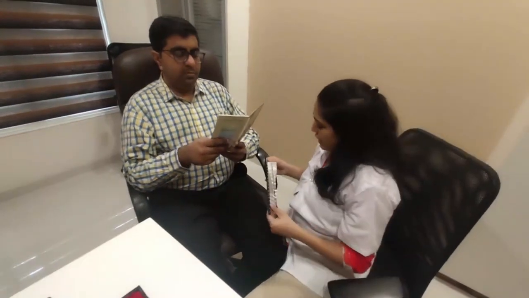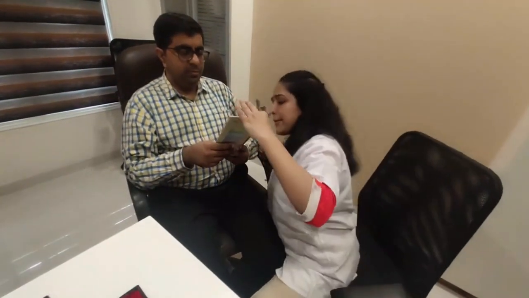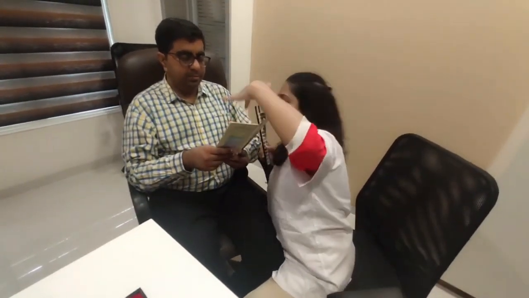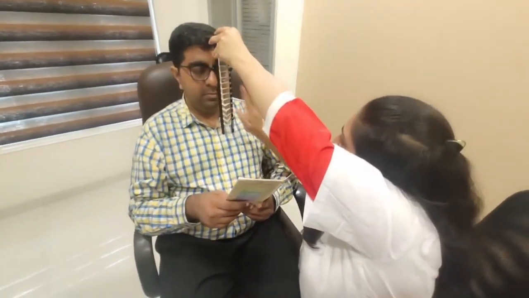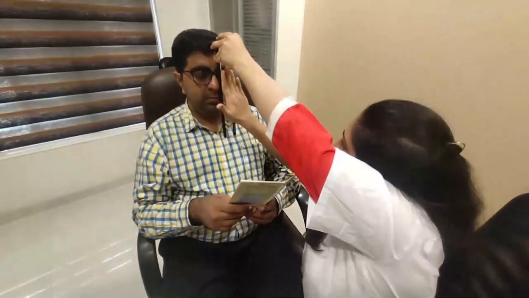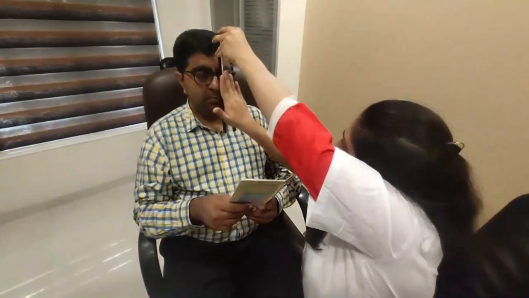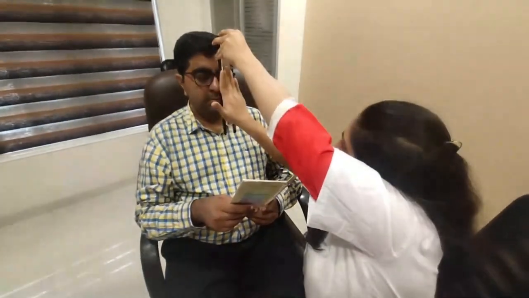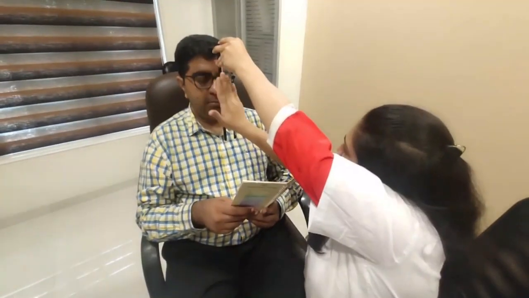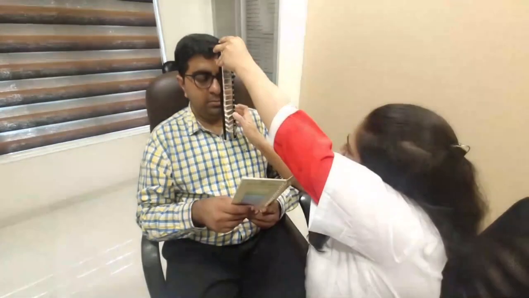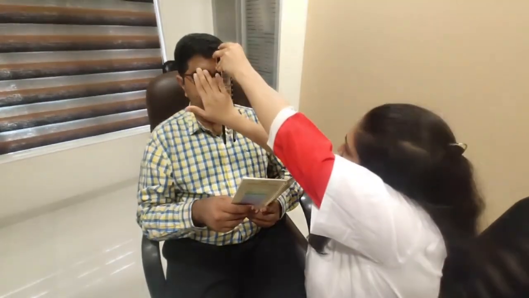Now let's see with the glasses. Please look here at the word. Okay. With the glasses, the patient has got a deviation of 8 prism diopters.